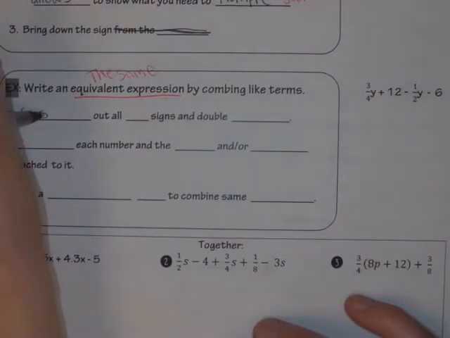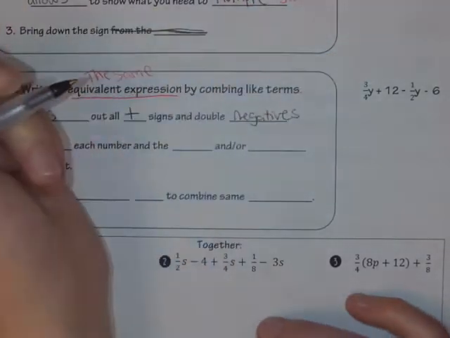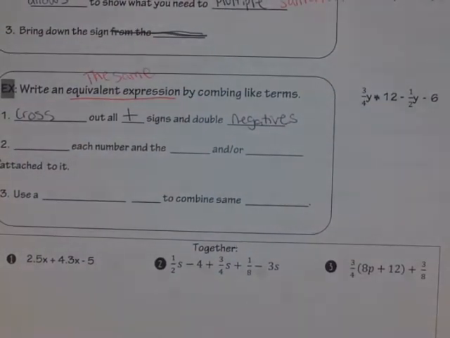So the first step is to cross out all positive signs and double negatives. So cross out your positives, and I don't see any double negatives.